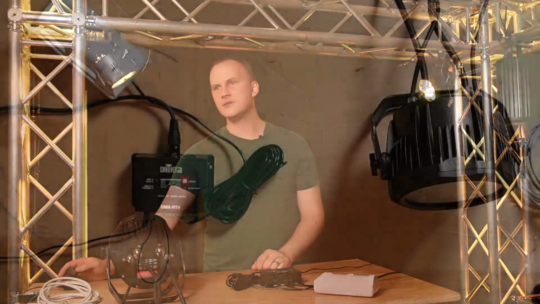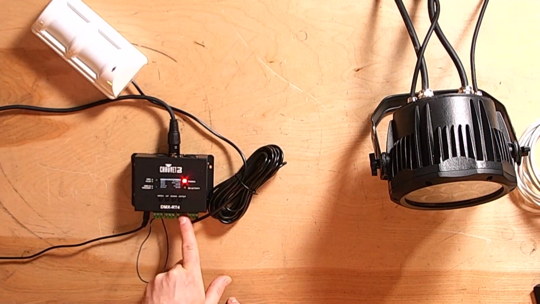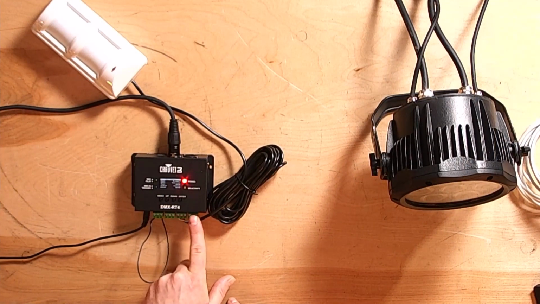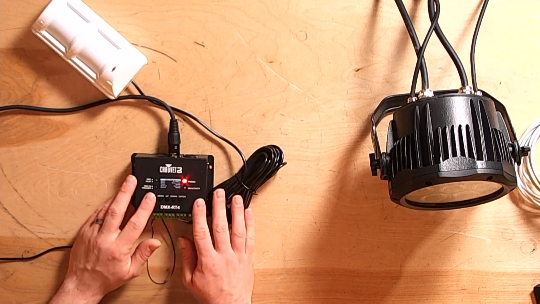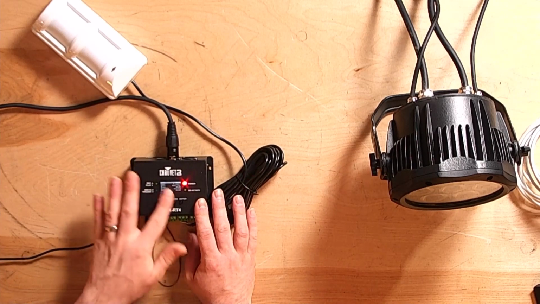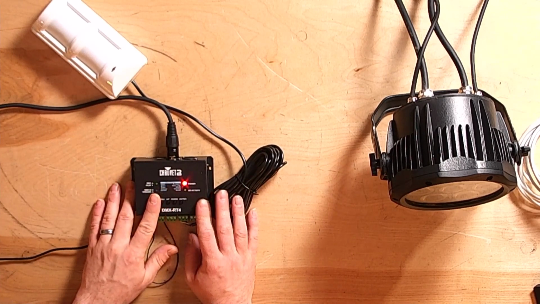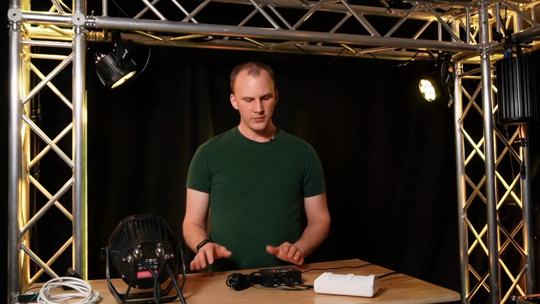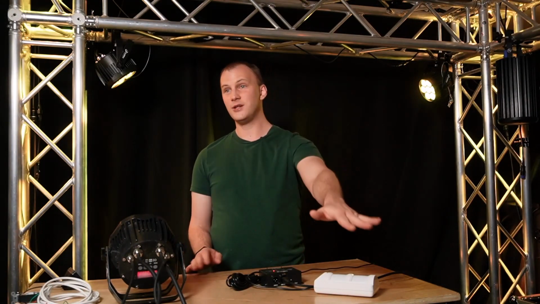Okay, next, I have nothing. Then I have my PIR sensor, and then I have nothing again. And so in the menu, and we actually have a review and a setup guide on Learn Stage Lighting gear that goes into a little more detail, so you can check that out. Basically, you can do things like have this motion sensor.